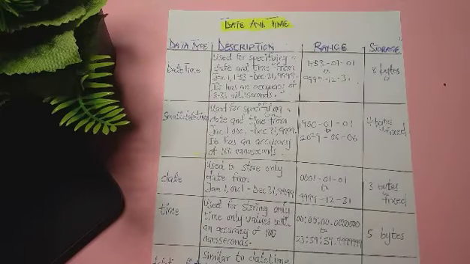It has an accuracy of 3.33 milliseconds, and it has a range of 1753 January 1st to 1999 December 31st, and it has a memory size of 8 bytes.